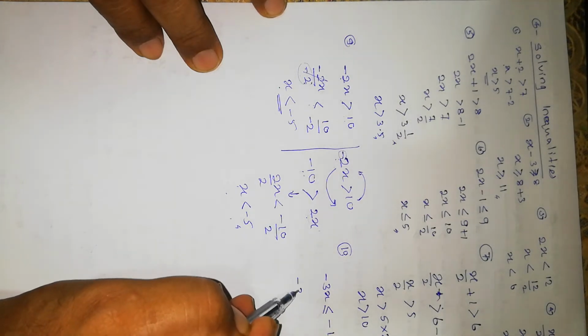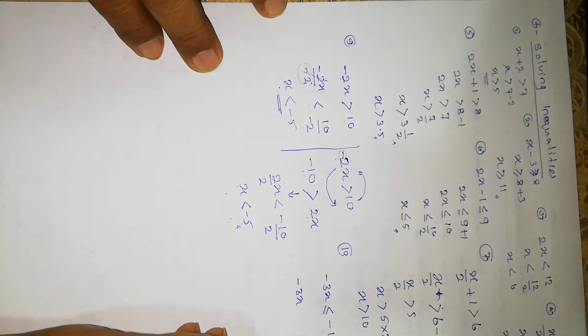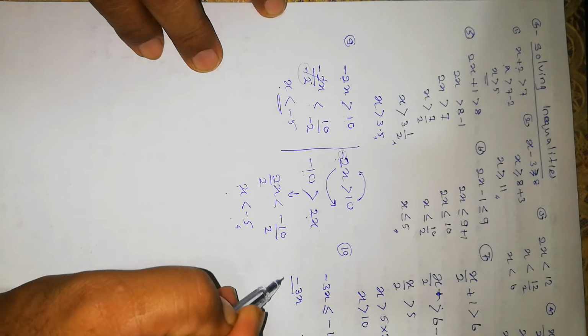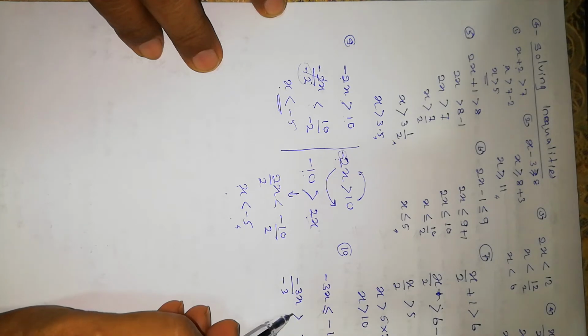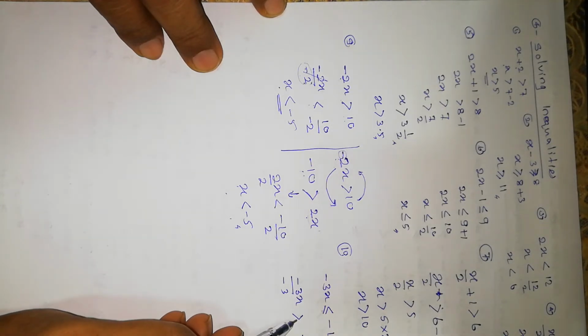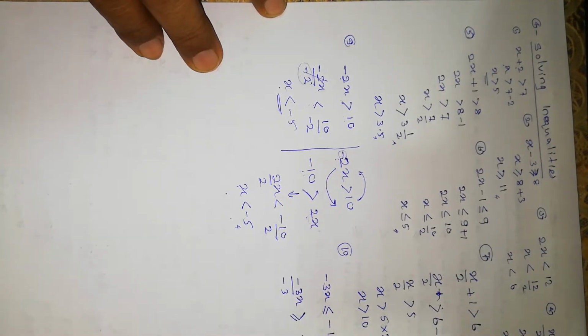Minus 3x is less than or equal to minus 12. Right, now you use this method, children. You divide both sides by minus 3. What happens to this sign, children? Less than becomes greater than. Less than or equal becomes greater than or equal.